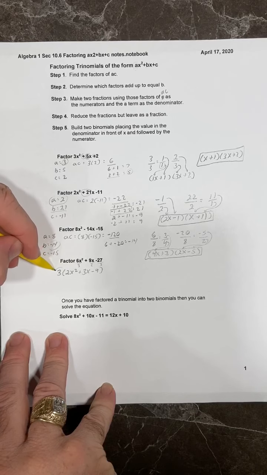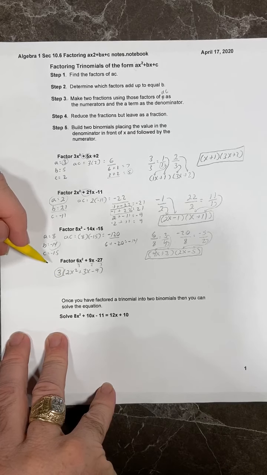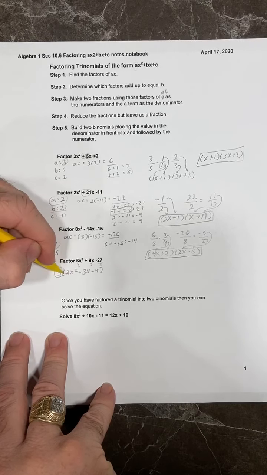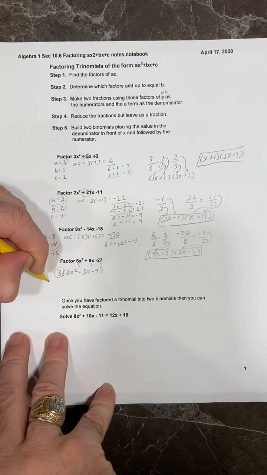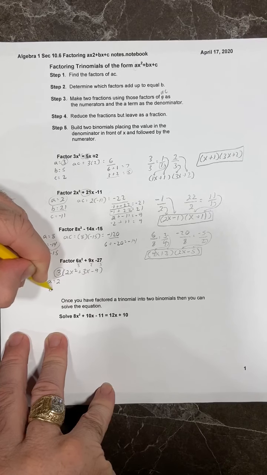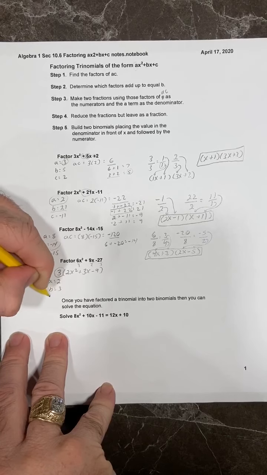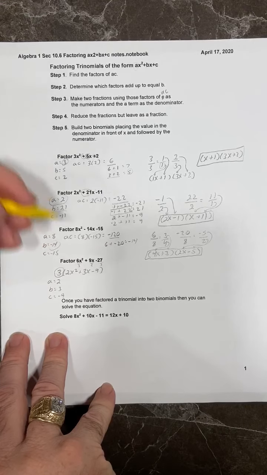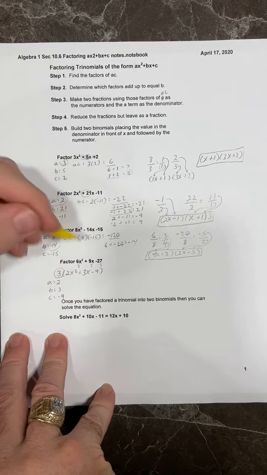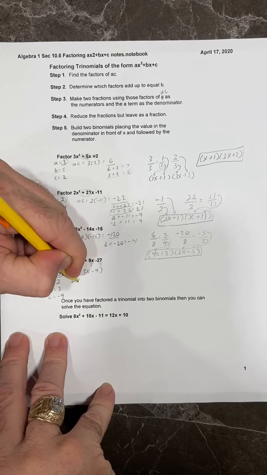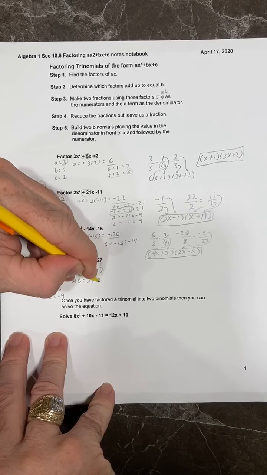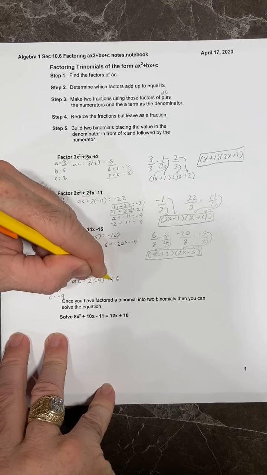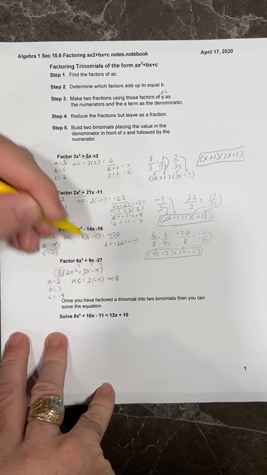So now don't forget we have this 3 here because we'll need that in the final answer. But now we're just going to focus on the trinomial to factor what's left. So a term is 2, b is 3, and c is negative 9. So if we do our a times c, it's going to be 2 times negative 9, which is negative 18.